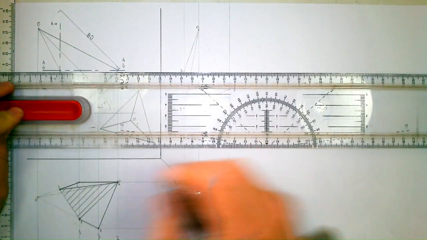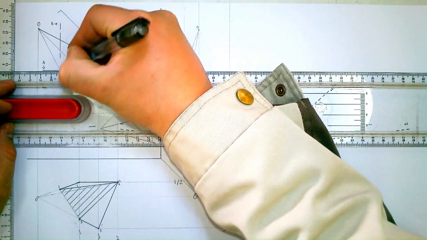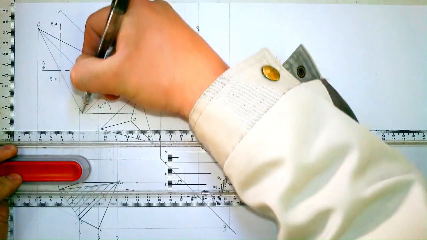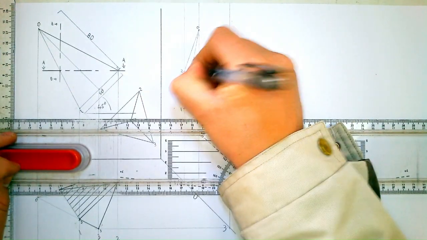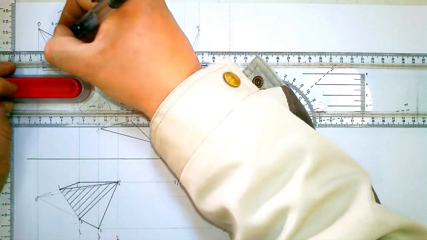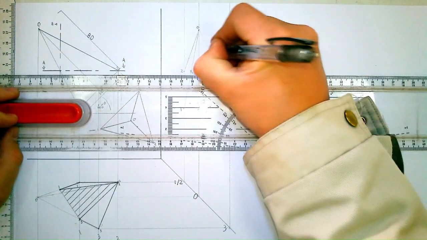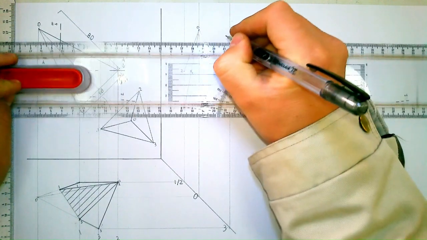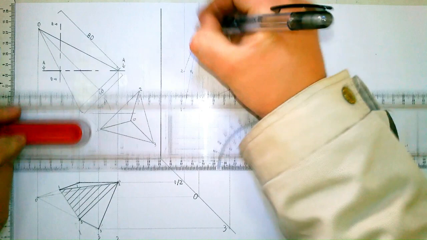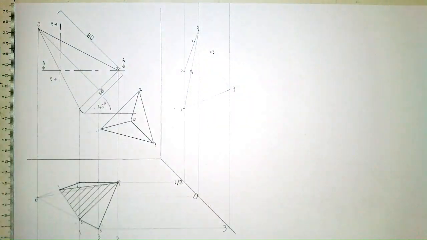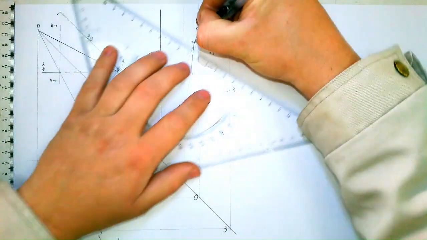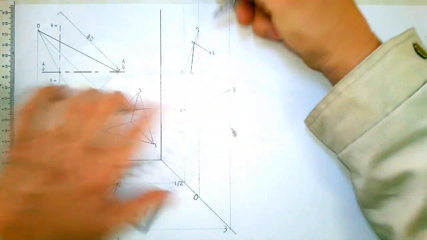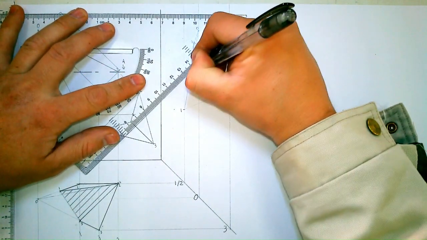Okay, now I'm going to do the cut. So starting at the bottom, the first line it's going to cut is line 1, 0, so I'm making a mark on line 1, 0 and numbering it 1. Then on 2, 0, making a mark on line 2, 0, numbering it. And lastly 2. Connecting cross 1 to cross 2, cross 2 to cross 3, and cross 3 to cross 1. And because that is the cut, I'm going to hatch it.